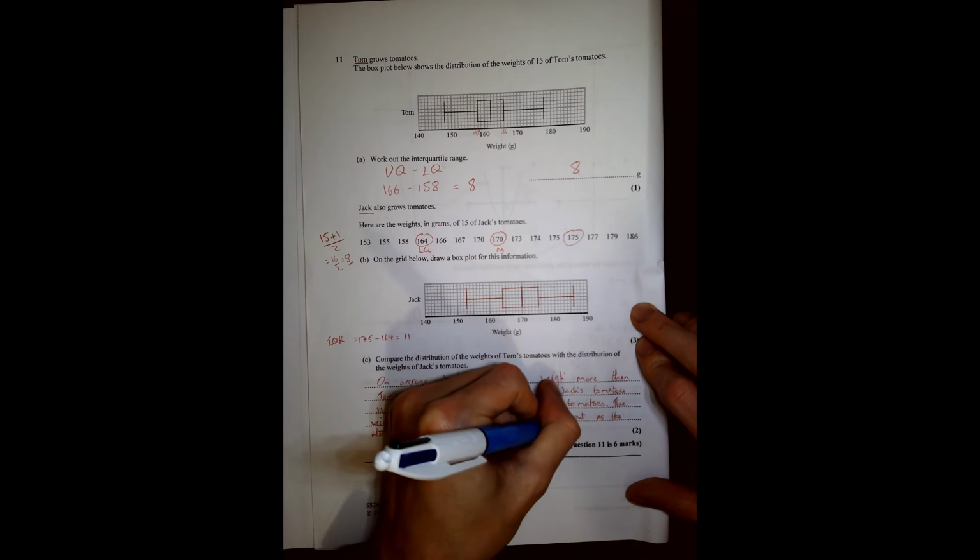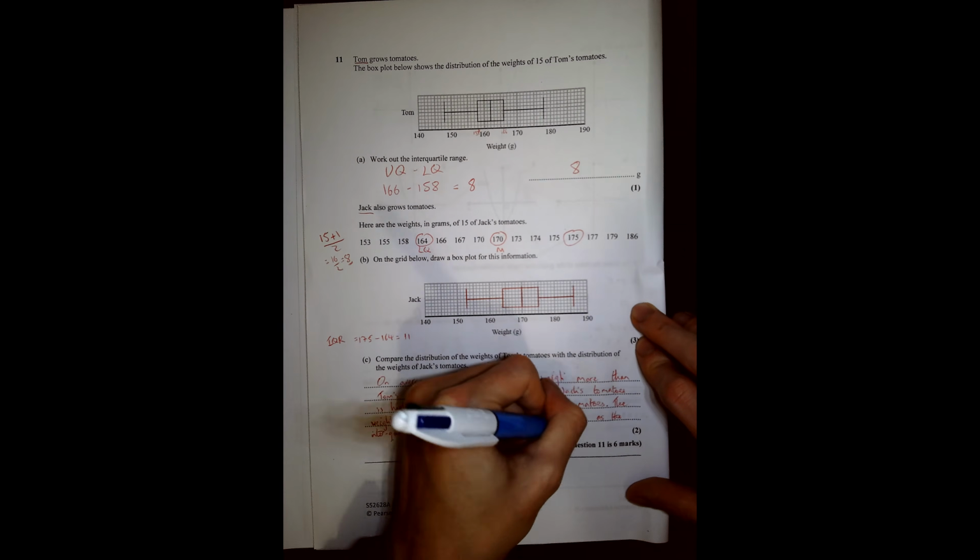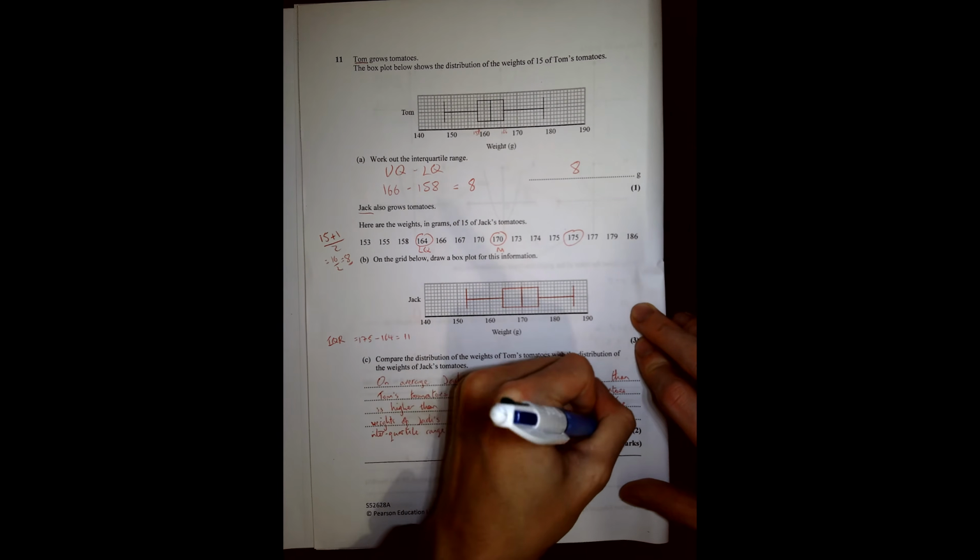Tom's tomatoes interquartile range is 8. I should put grams after this as well, because that's how spread apart they are. They're 8 grams apart, 11 grams apart in terms of the upper quartile and the lower quartile, and that's that sorted then, because we've done the median and we've compared the interquartile range and we put it into context about the average weights and more spread out data.